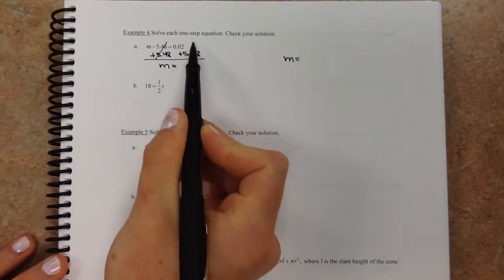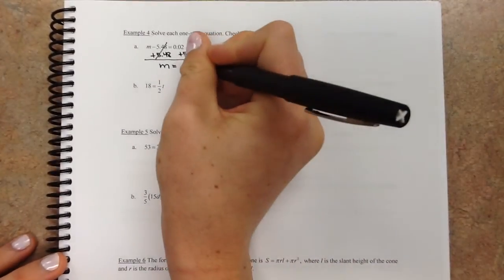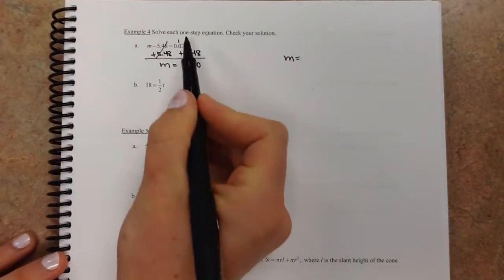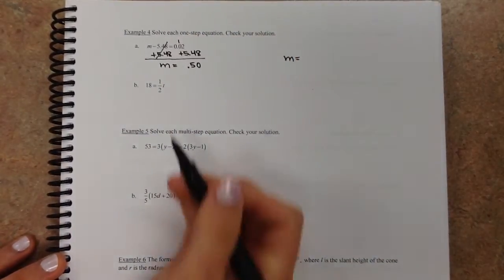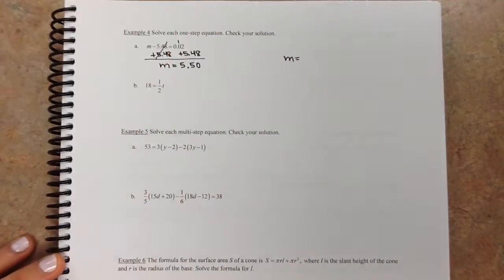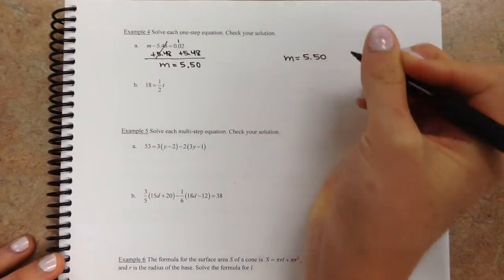So make sure you kind of keep the decimals lined up. So the 2 and 8, when I add those together, I get 0, and then carry the 1. 1, 0, and 4 gives me 5. Then line up the decimal place there, and then 0 and 5 gives me 5. So we add that together, we get 5.50.